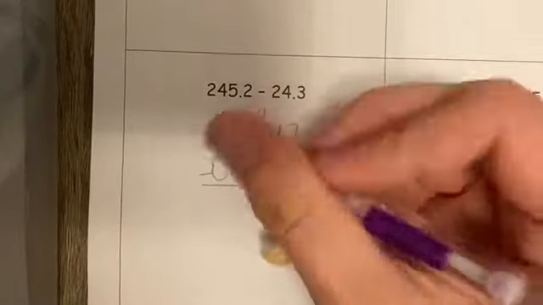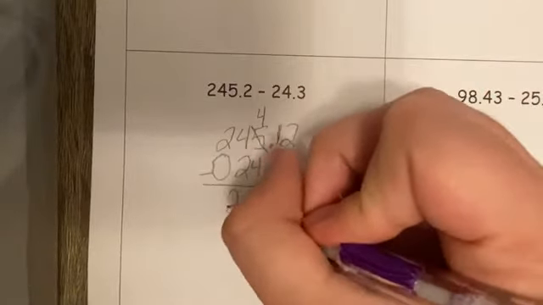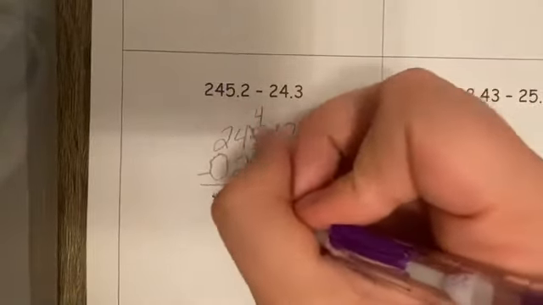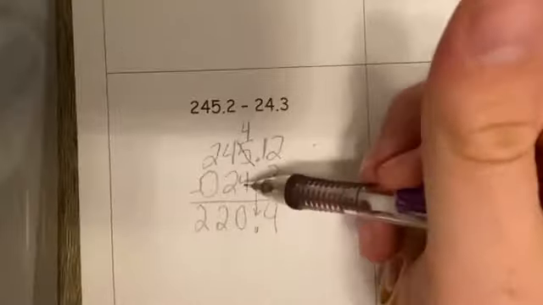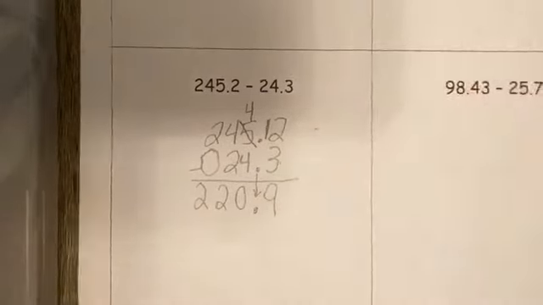Next, I have 4 minus 4, which is 0. 4 minus 2 is 2. And 2 minus 0 is 2. So I have 220 and 9 tenths.